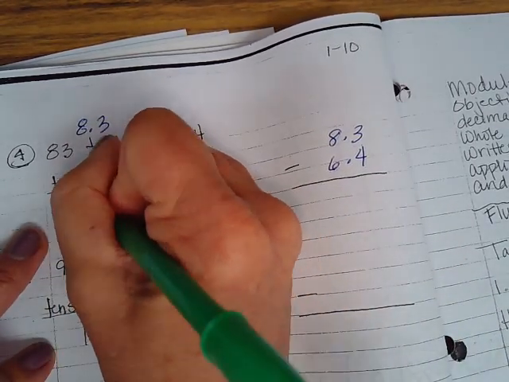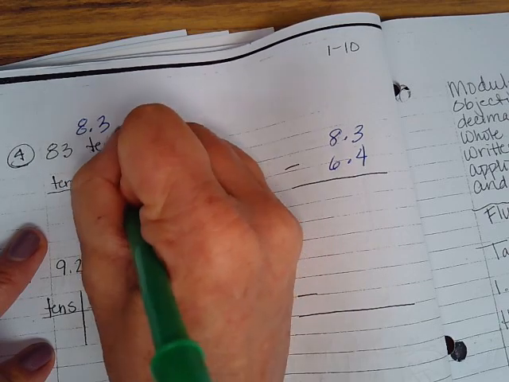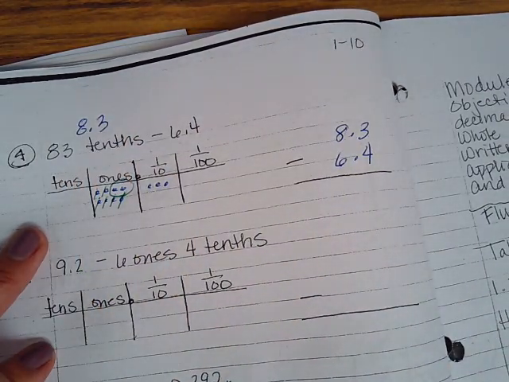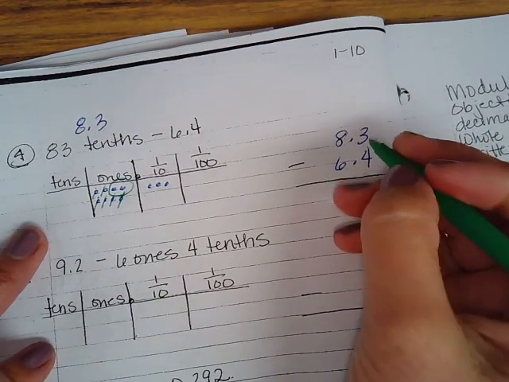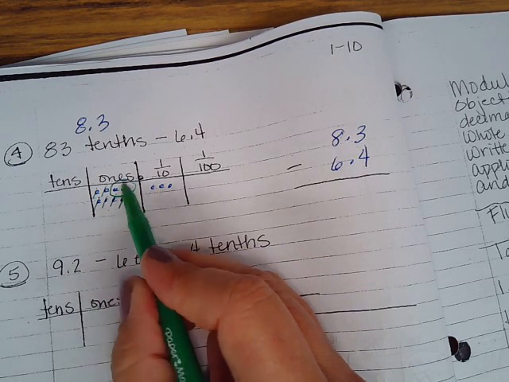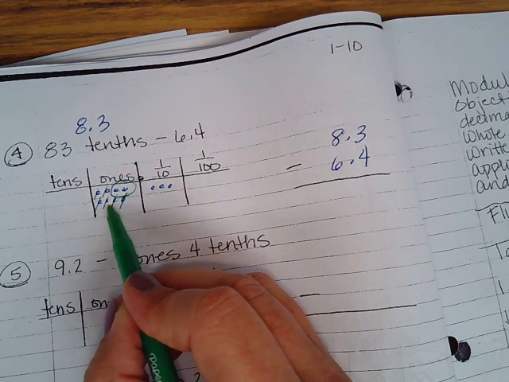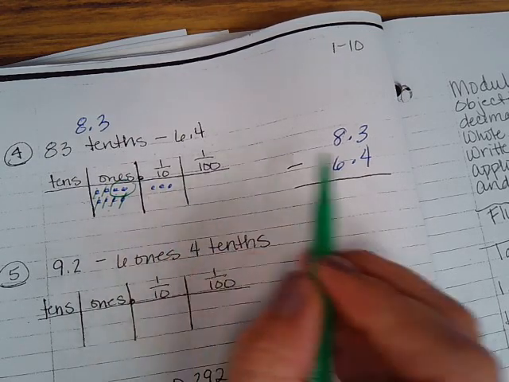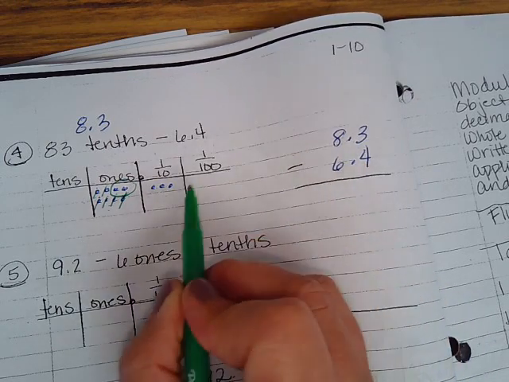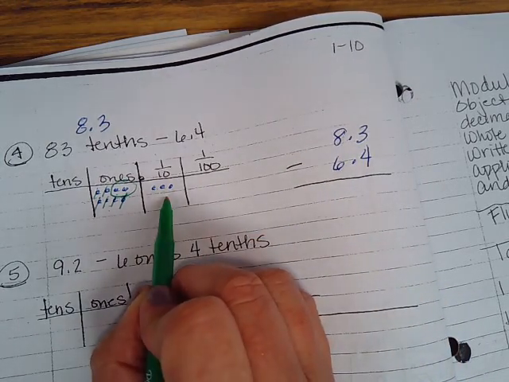1, 2, 3, 4, 5, 6. What are we left with? We're going to take 4 away. Oh, shoot. We can't. Oh my gosh, I broke a rule here. I went straight to the ones and I should not have done that. I broke a rule. All right. If I need to take 4 away from here, I can't take 4 away from here.